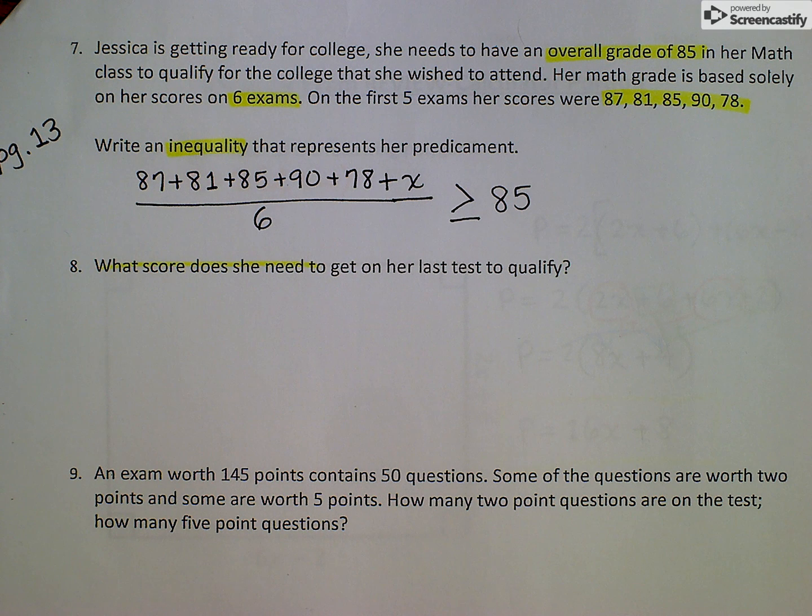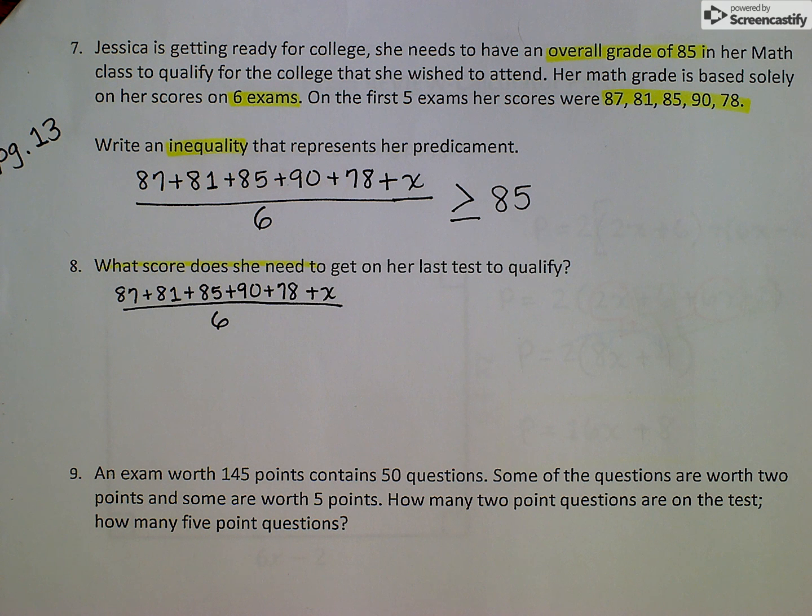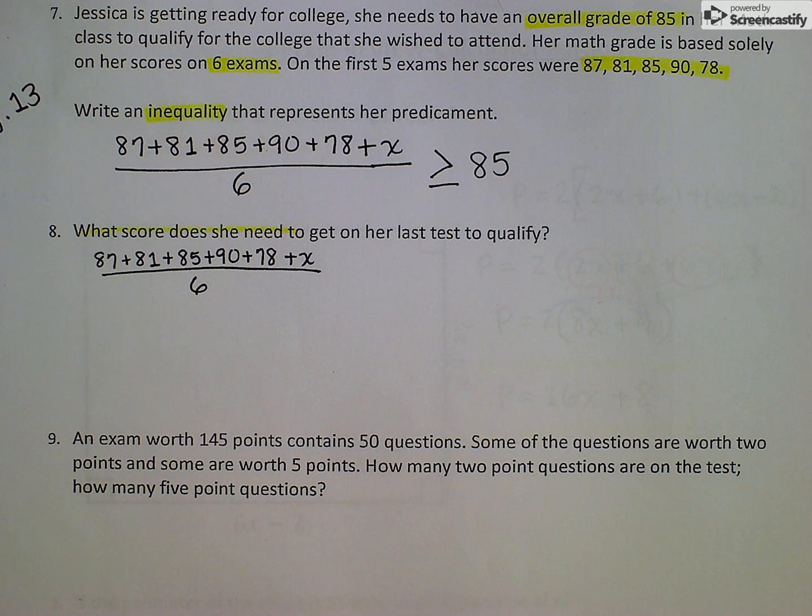Now we can use it to figure out number 8. Now I'm going to take this and simplify it by summing up all 5 of those scores. And yes, this is the calculator portion, so you can use your calculator to sum it up. Do you need a calculator to solve this? No, but it makes it faster. So let's rewrite this as (421 + x)/6 is greater than or equal to 85.